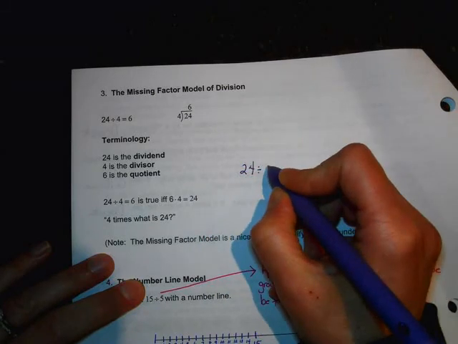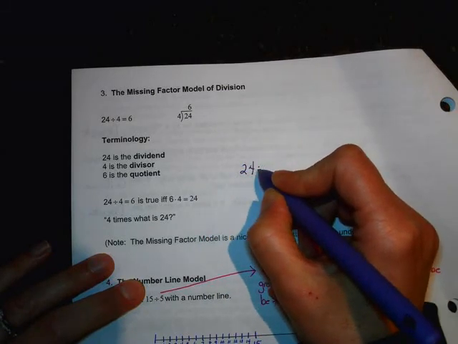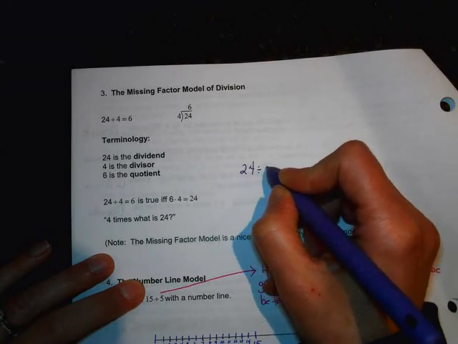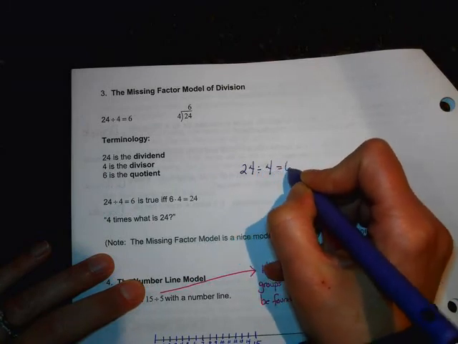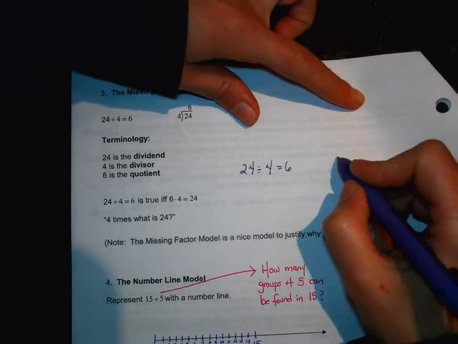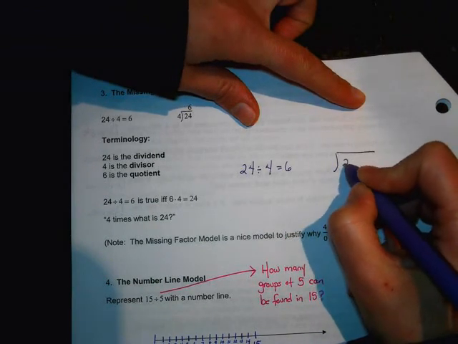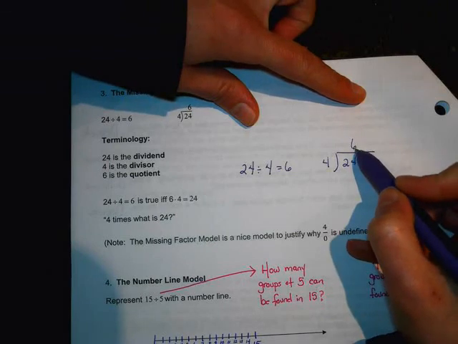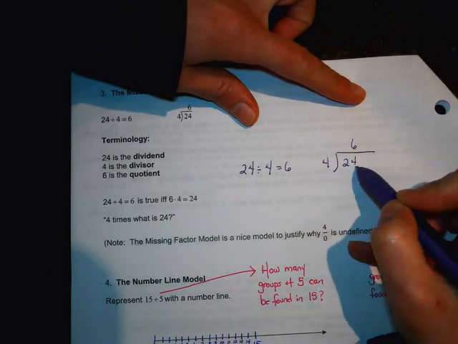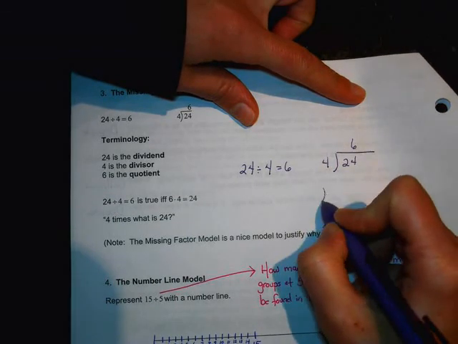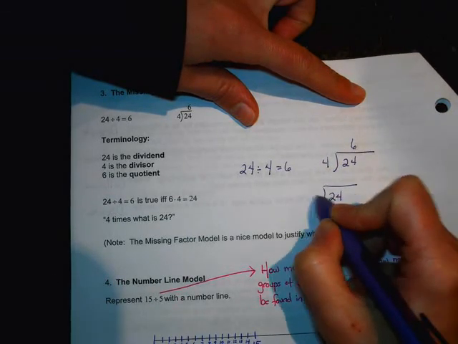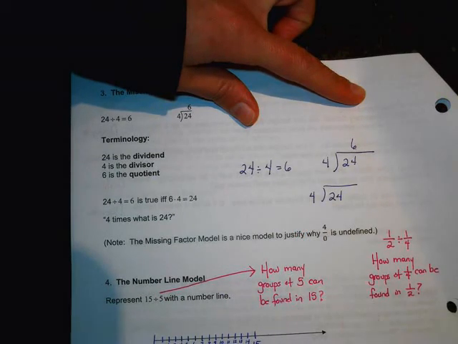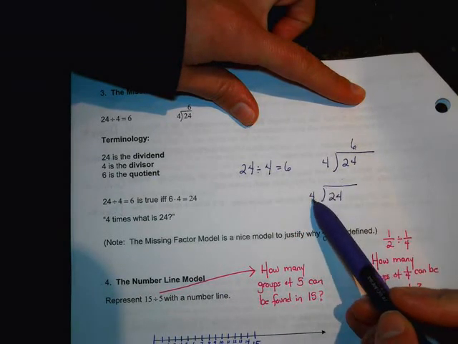A lot of times we'll go 24 divided by 4 equals 6, and is true. I remember doing this. I'm going to write it out like this. 24 divided by 4 equals 6 is true if and only if 6 times 4 equals 24. Did you guys learn it that way? I remember learning it that way. So if this problem was given, kids are taught what times 4 gives you 24. They treat it as a missing factor.